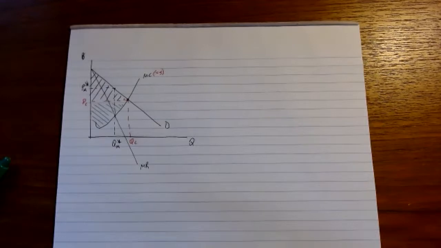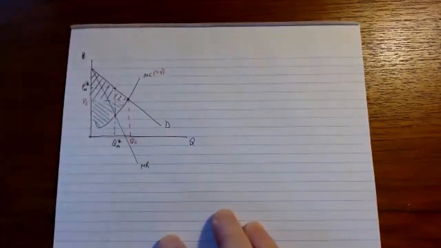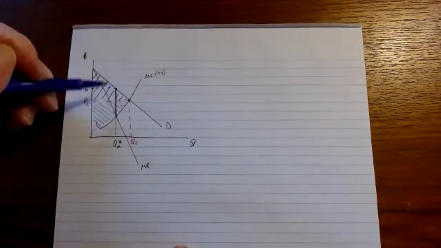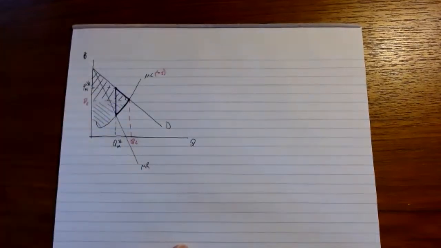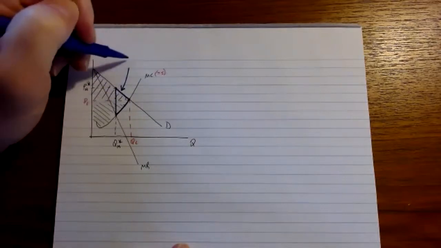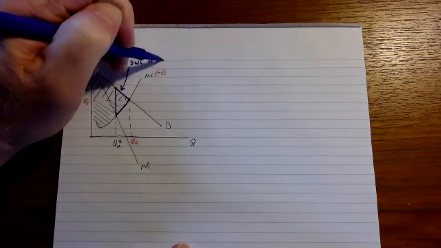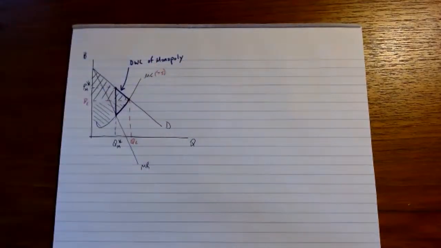When the market is a monopoly, all of this, I have a little purple here, this entire area in monopoly, that entire area is lost. And this then is the deadweight loss of monopoly. That is the cost to society of having a monopoly do its pricing rather than a competitive market.